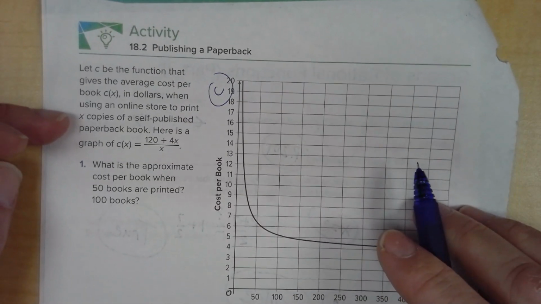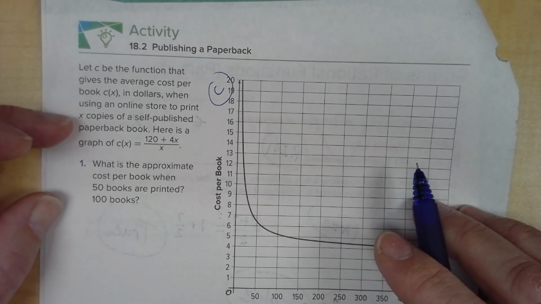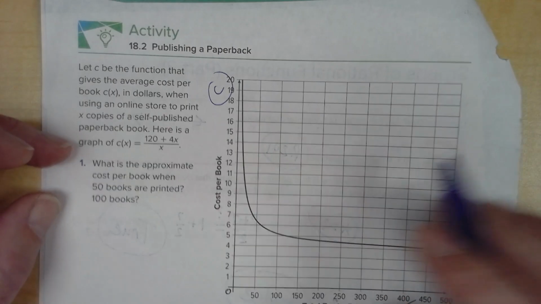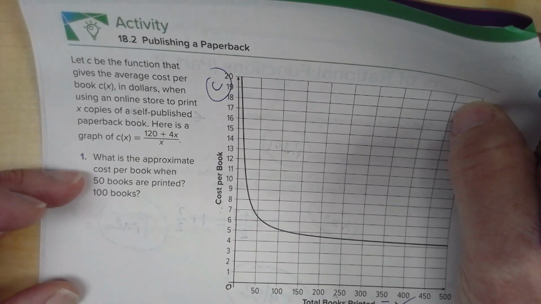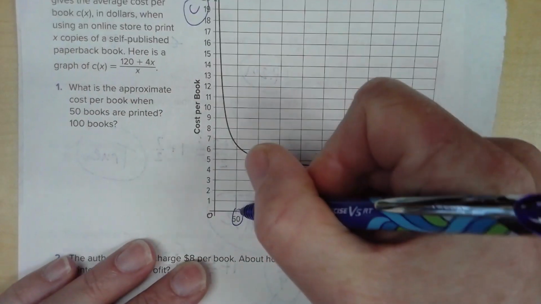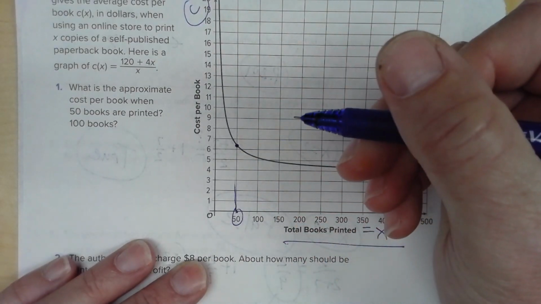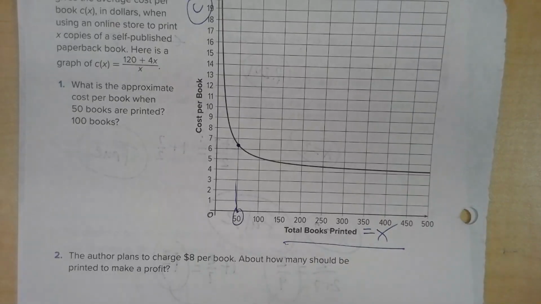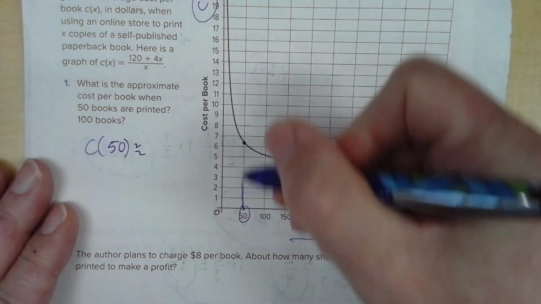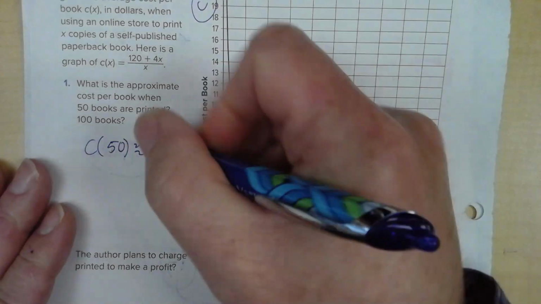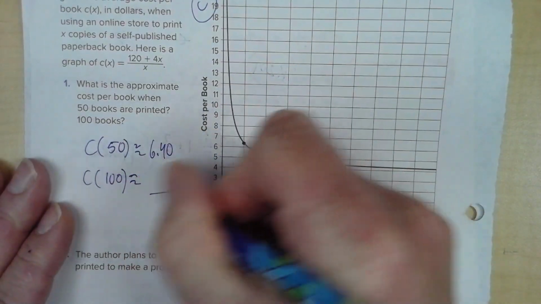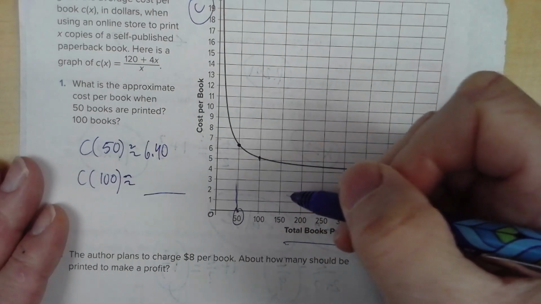Okay. When printing them on an online store, x copies of a self-published paperback book. Here is the graph. So what is the approximate cost per book when 50 books are published? So we're going to go to 50, right? We're going to go up here, and it's about, what, $6 and something? So we want to know C of 50 is approximately 640. Okay, and then we're going to do C of 100. So we're going to see what approximately. So we go to 100, and it's what, 525?